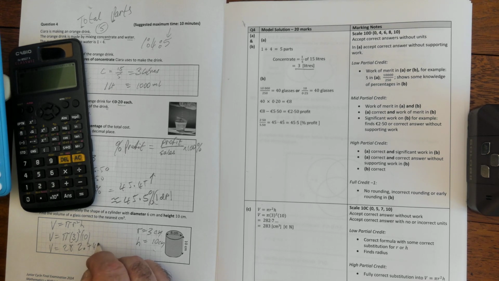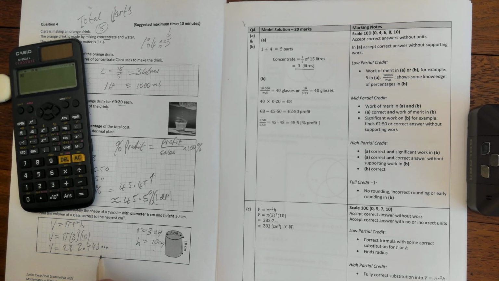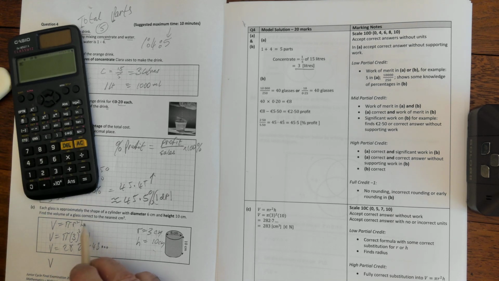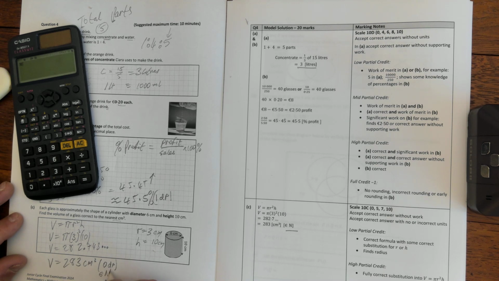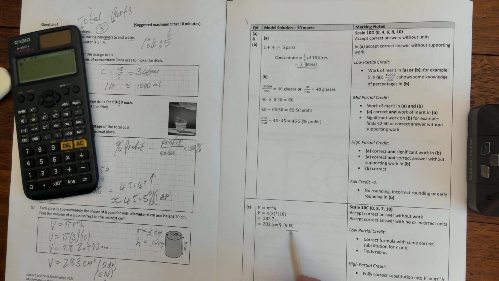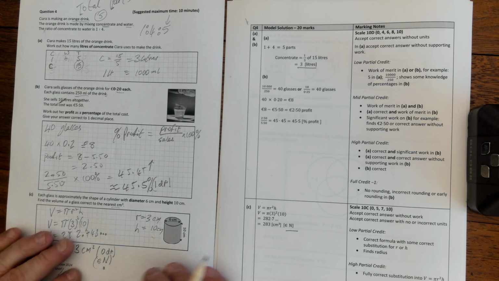282.74. I'd say always write that down with truncation, and then just round it the way they want it rounded. Correct to the nearest centimetre, so we're rounding up. V is equal to 283 centimetres cubed, and we'll just say 0 decimal places, or actually look what they say here, there's an element of that. That's nice, I've never seen that before. That's a state exam, so you could adopt that. Not decibels, that's a completely different thing altogether.